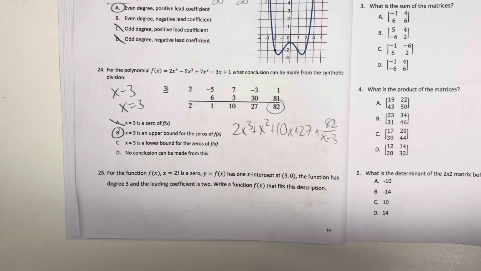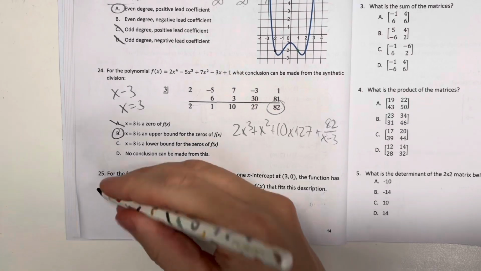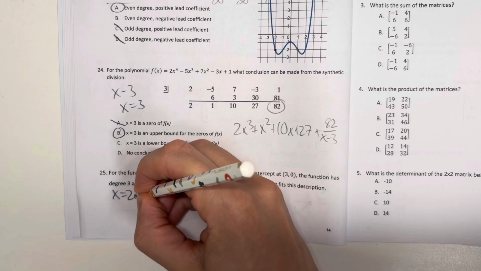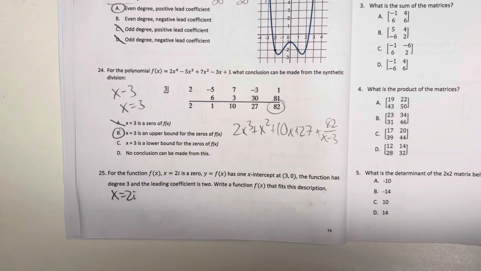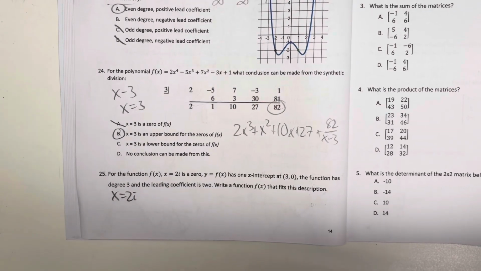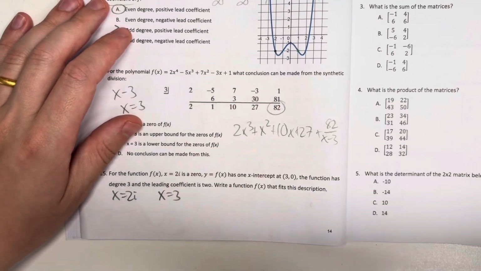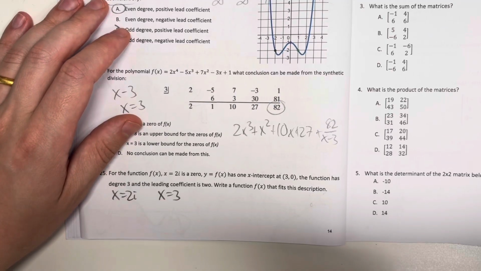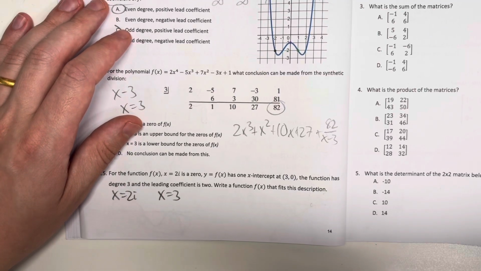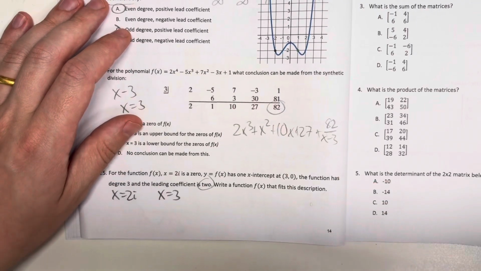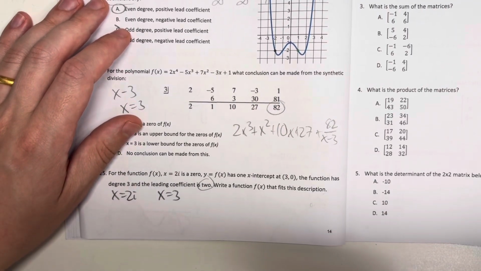Okay, and last question, short answer. For the function f of x, x equals 2i is a 0. y equals f of x has one x-intercept at 3, 0, so that means x equals 3 is also a 0. And the function has degree 3 and the leading coefficient is 2. It was kind of weird that I wrote the word out. Write a function f of x that fits the description.